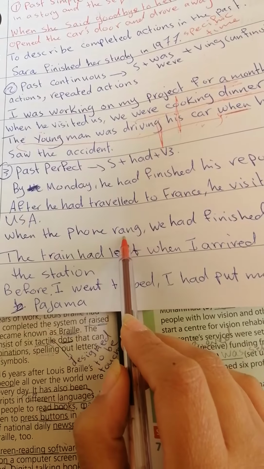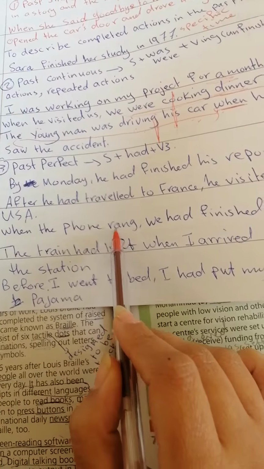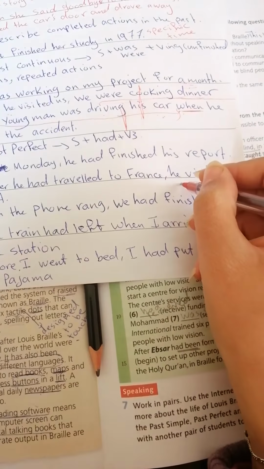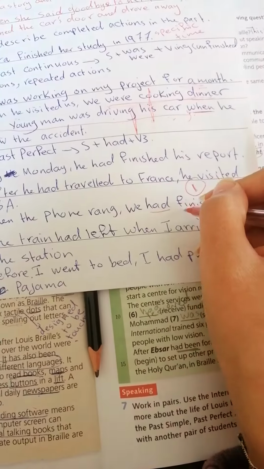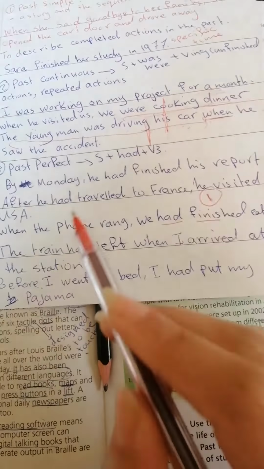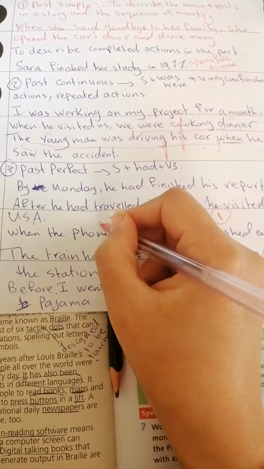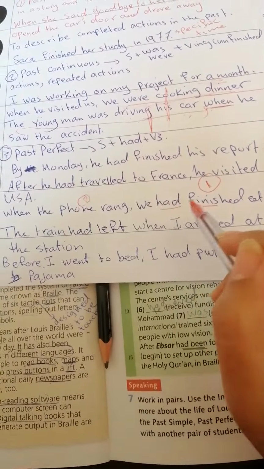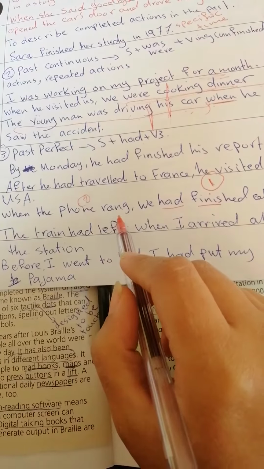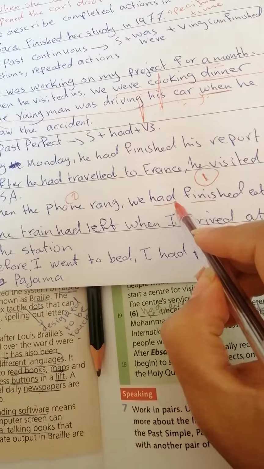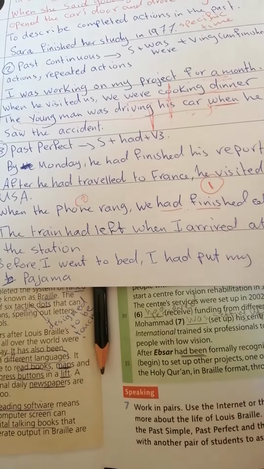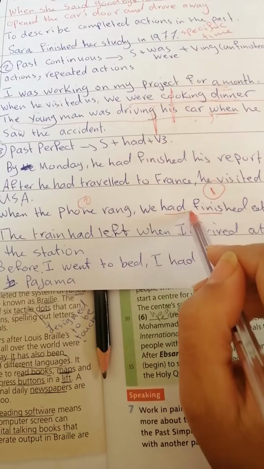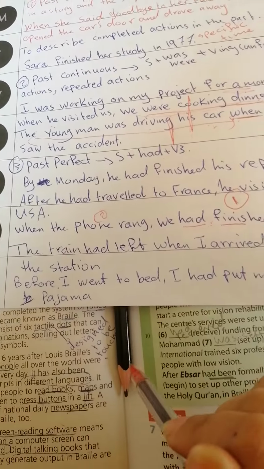When the phone rang, we had finished eating. So we had finished eating is the first action in the past, had plus verb 3. And then what happened? The phone rang. This is the second action in the past. We had finished eating when the phone rang. So we had finished eating comes first in the timeline, and then the phone rang.